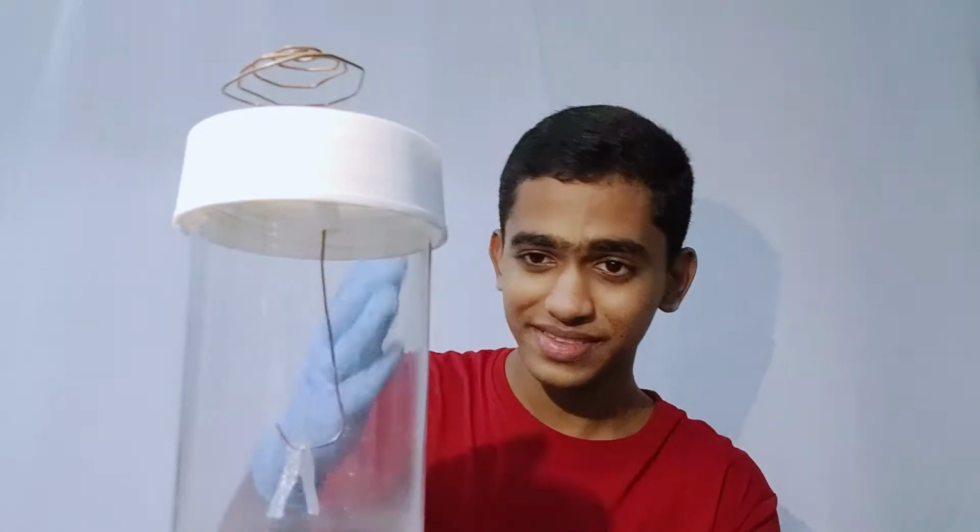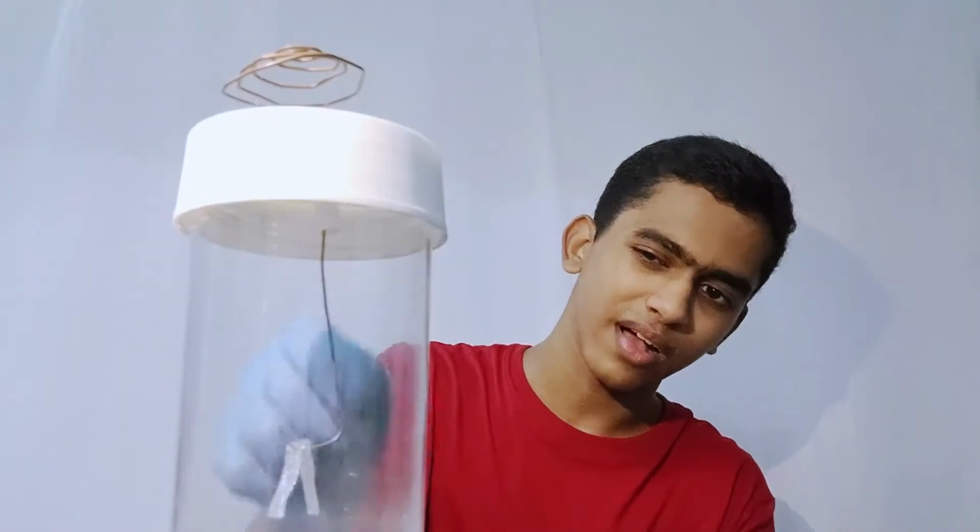An electroscope is comprised of an airtight chamber, a copper wire which is coiled on top and has a hook-like appearance in the bottom part, and there are two strips of aluminium foil which are hung on the hook, I guess.